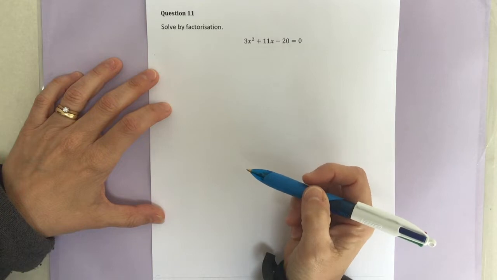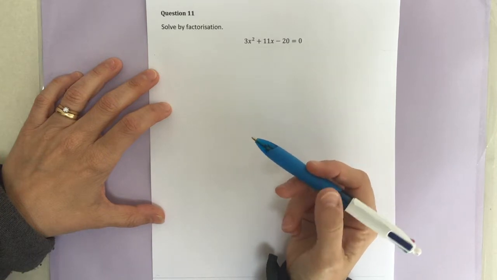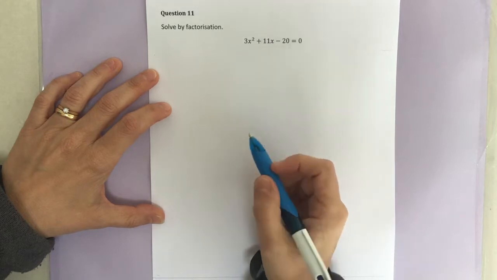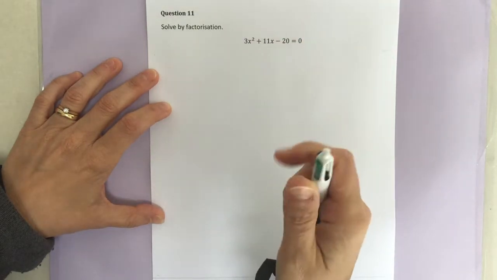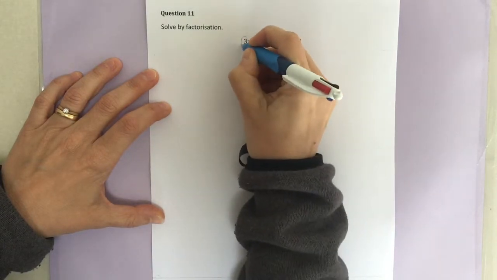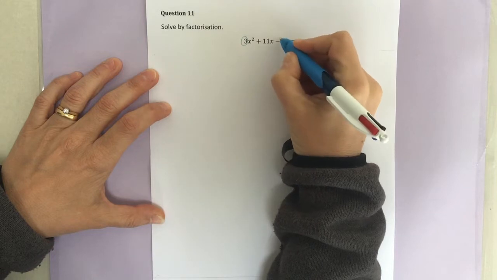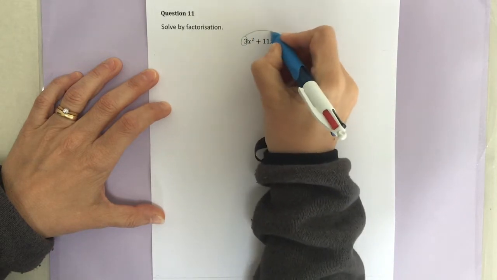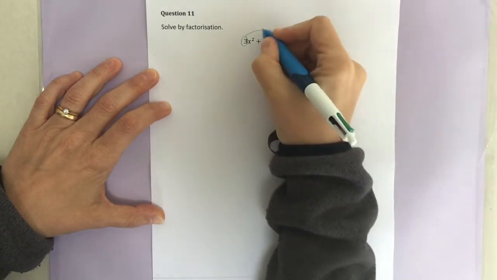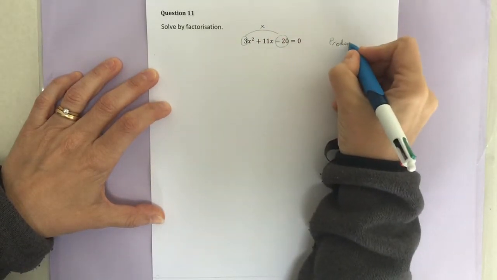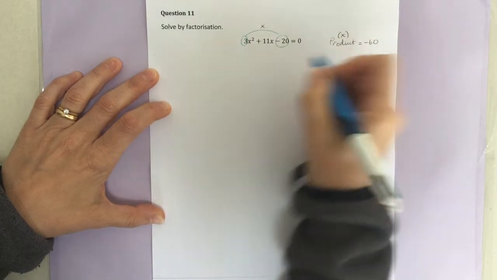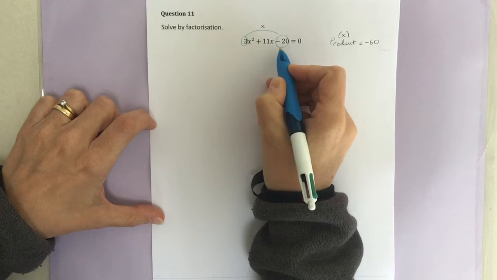And if you can't remember how to do this, there are some videos on the last lesson, and also if you look back in our notes from the first couple of weeks in November, we've done this topic before. So the first thing to look at is what the product's going to be, and that's going to be the coefficient of x squared, so the number in front of x squared multiplied by the constant term at the end. Okay, so that means our product in this question, which are the two numbers I'm going to times together, is going to be minus 60. 3 times minus 20.